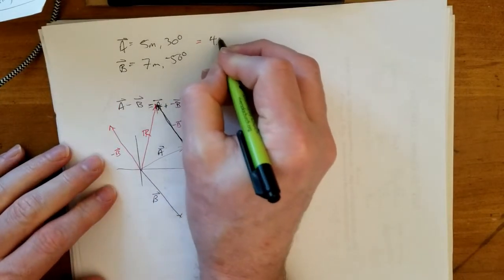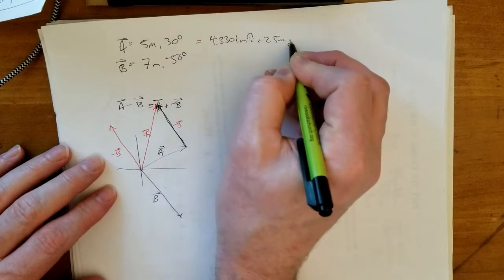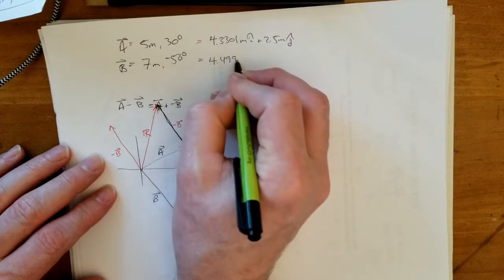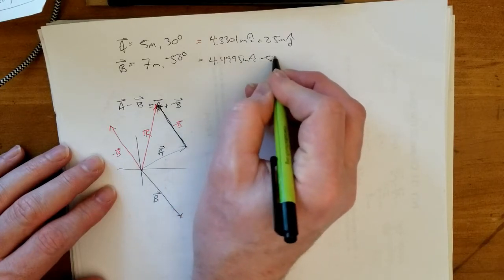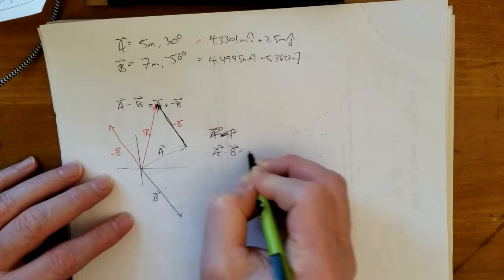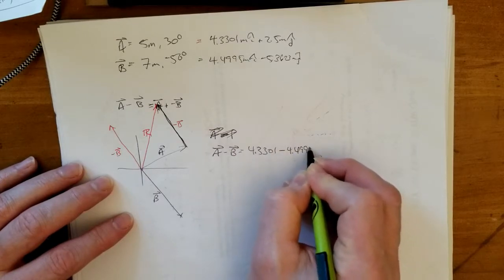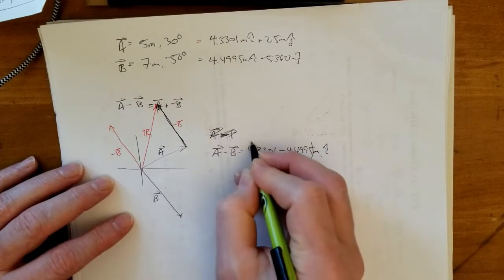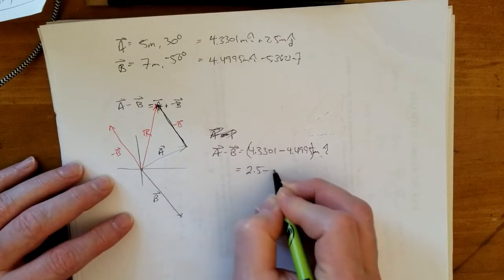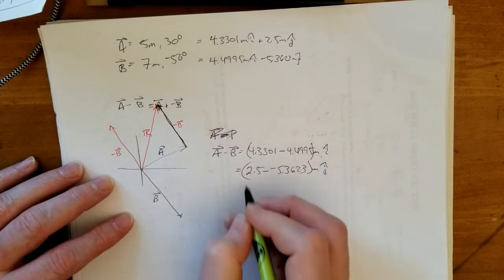So this becomes 4.3301 meters i hat plus 2.5 meters j hat, and this is 4.4995 meters i hat minus 5.3623 meters j hat. A minus B becomes 4.3301 minus 4.4995 meters i hat, and 2.5 minus negative 5.3623 meters j hat.